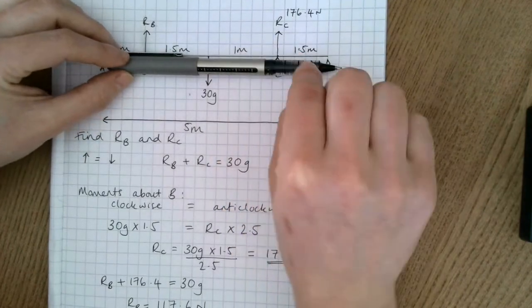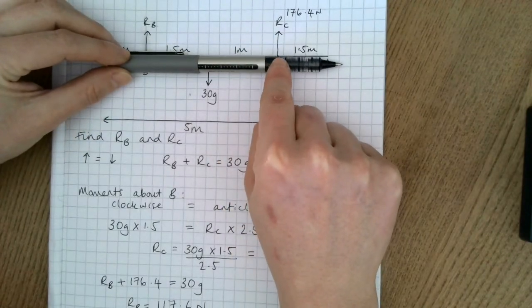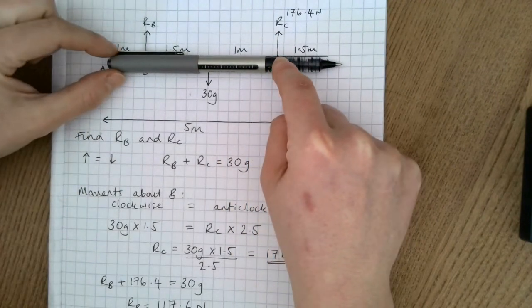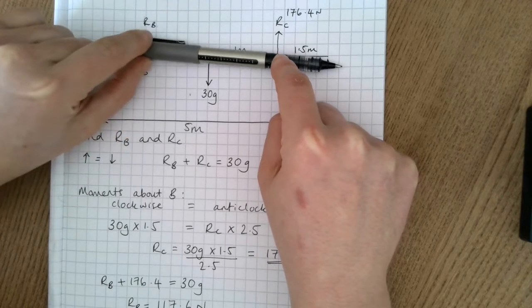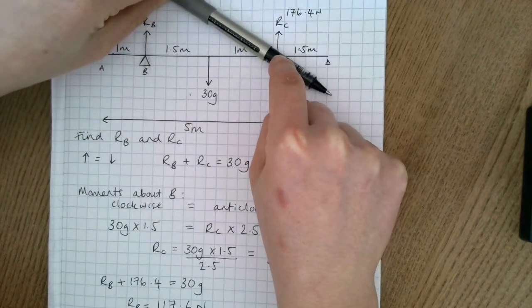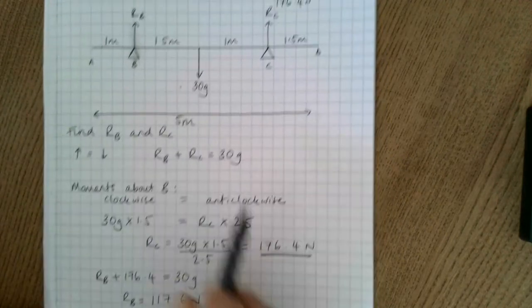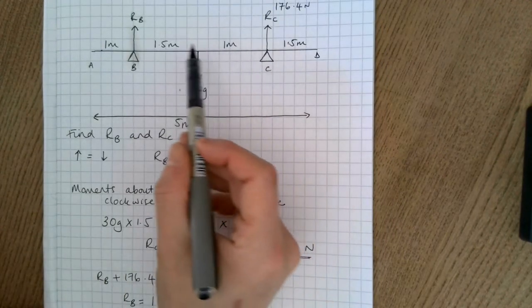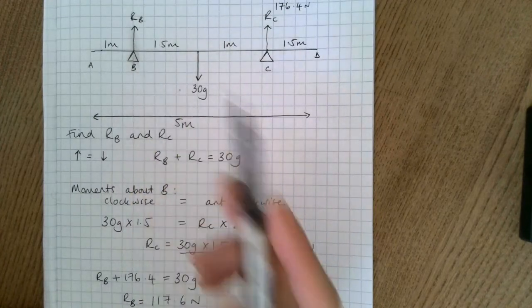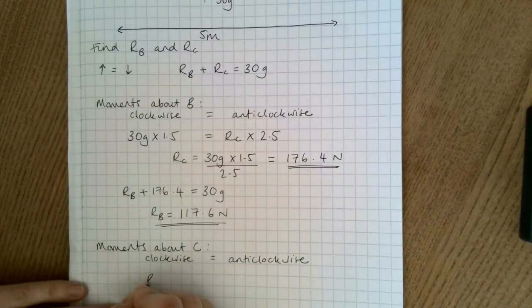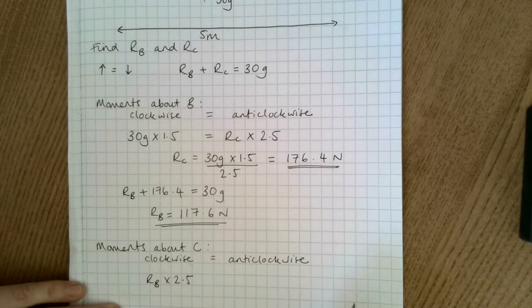So if I put my finger on the pivot point and then follow this round, that one's going in a clockwise direction. So RB is going in a clockwise direction, and RB is 2.5 metres away from C. So RB times 2.5.